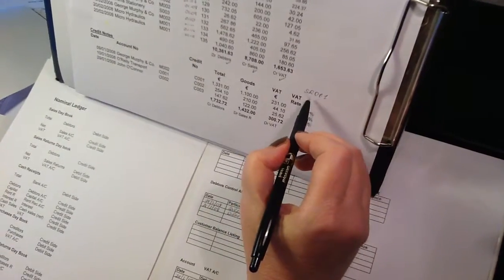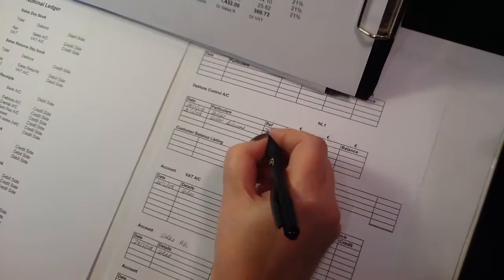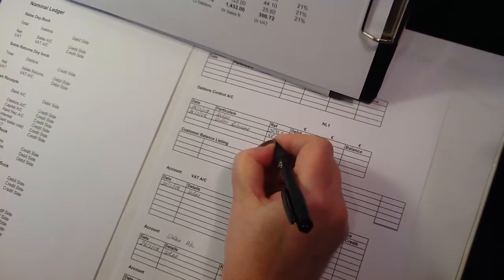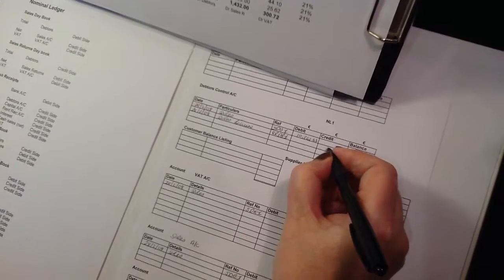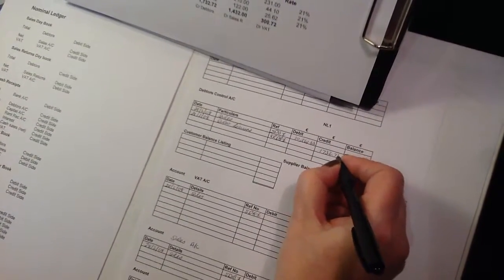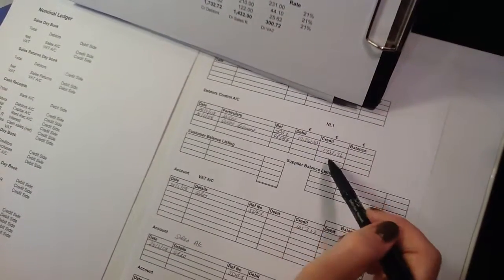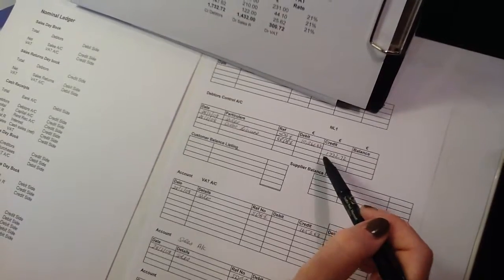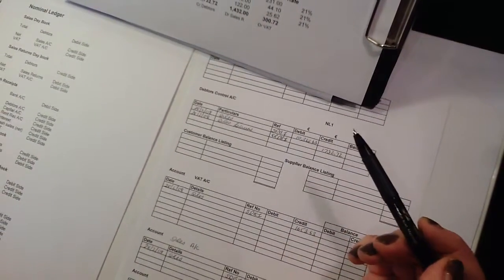Again, it's page 1 of your sales returns daybook. So you're bringing that in, again, keep doing it, and it's the credit side. And the figure is 1732.72. So invoices and credit notes, one is the opposite of the other. So what you do with an invoice, you're going to do the opposite with a credit note, if you like.